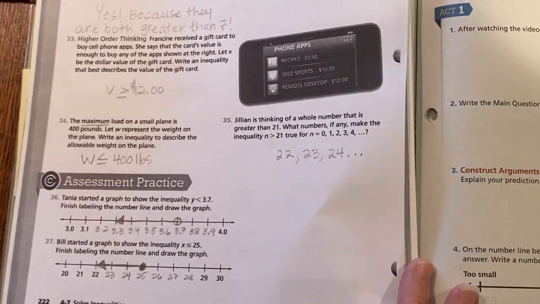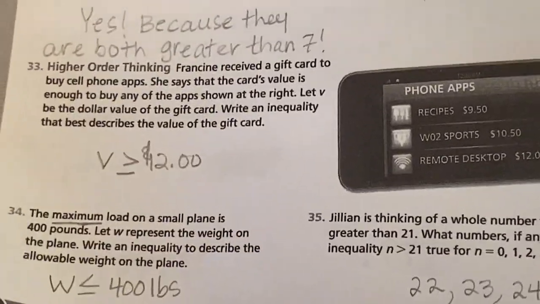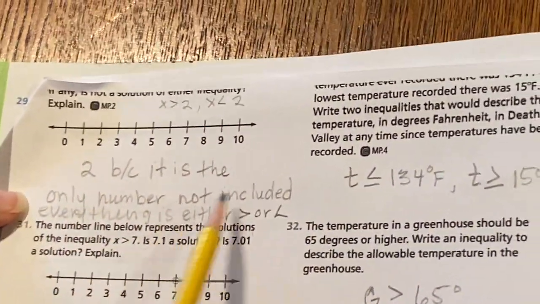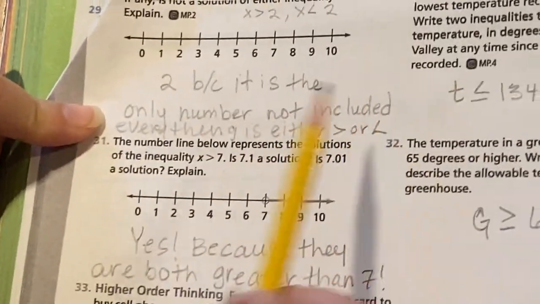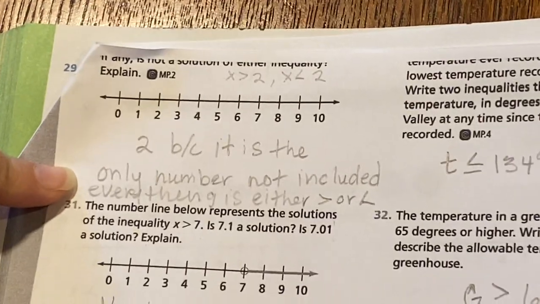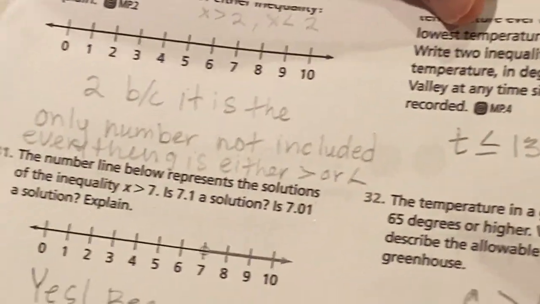All right, here we go. So for this top one, I said 2 is the only one that you can't show because it is the only number not included. Everything is either greater than or less than 2. Okay, this next one.